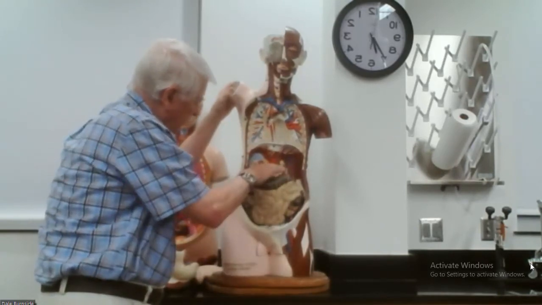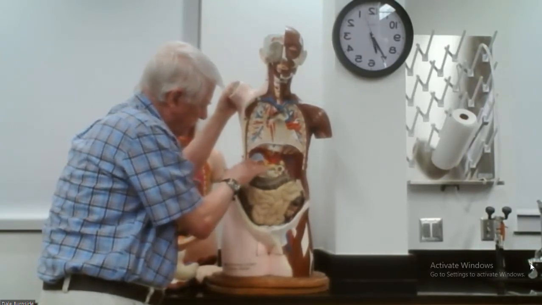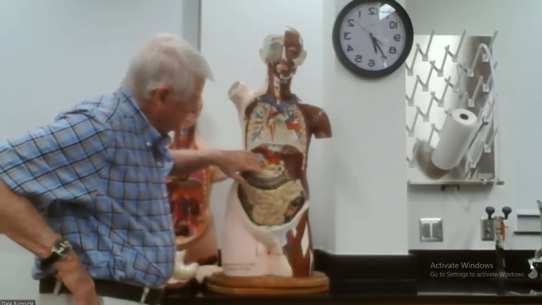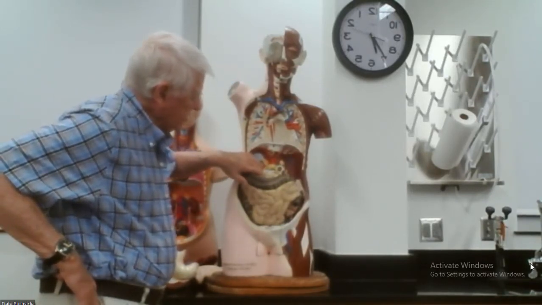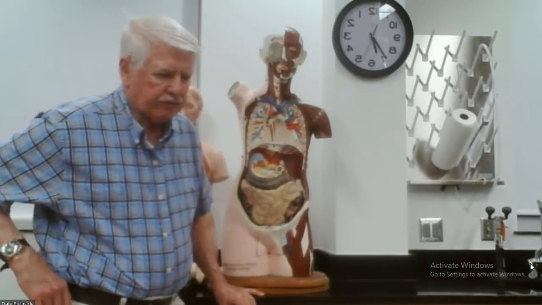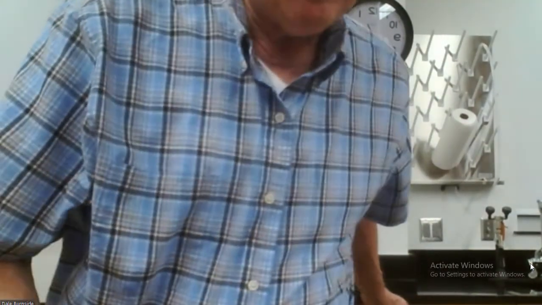You can see back here, well, maybe not. I'll show you this. There's the pancreas. The pancreas is an organ that belongs to two systems. It belongs to the digestive system because it secretes digestive enzymes, and it also belongs to the endocrine system because it secretes hormones. And so that's just a little bit of the general anatomy that you can see on the torso.